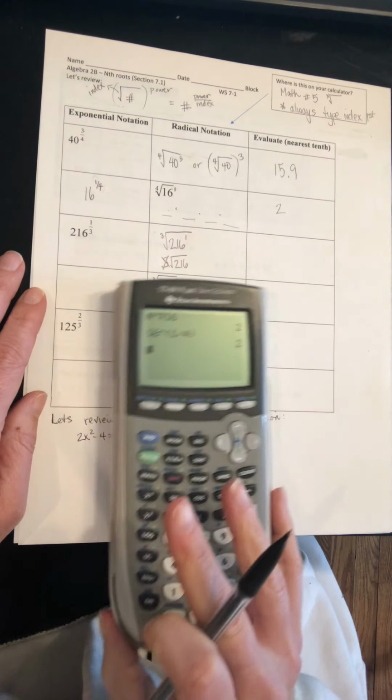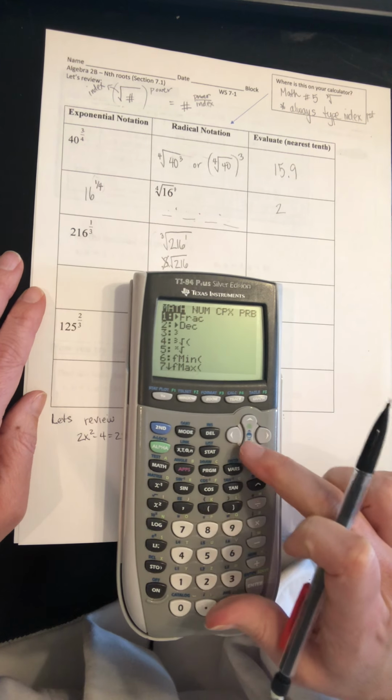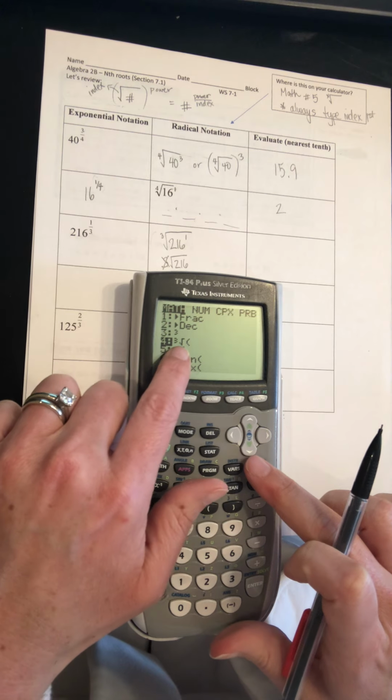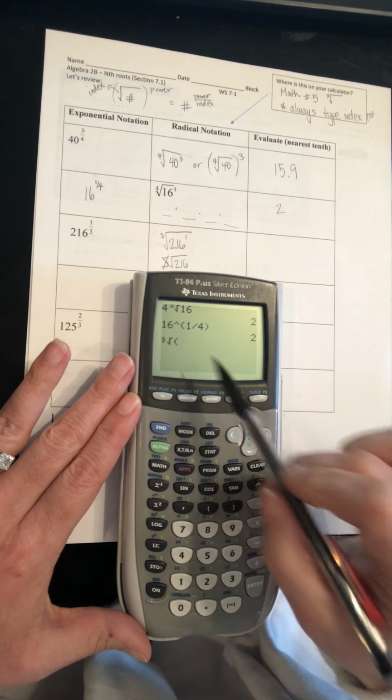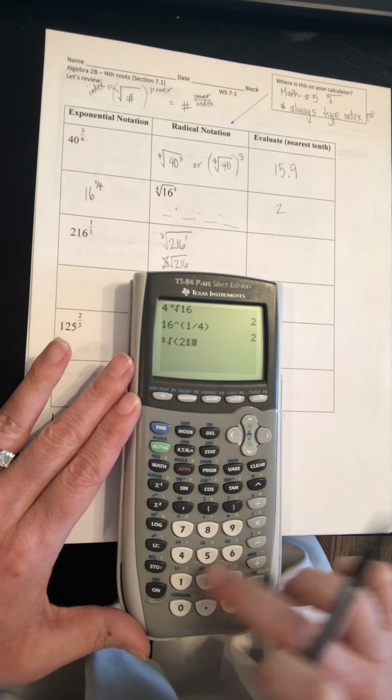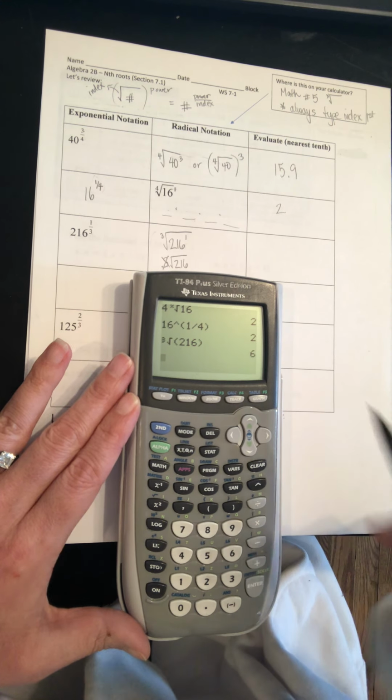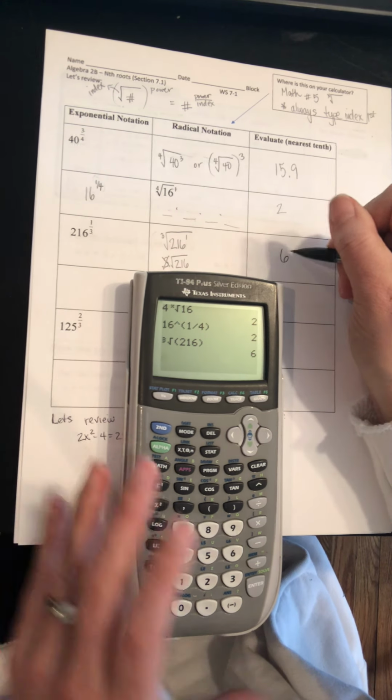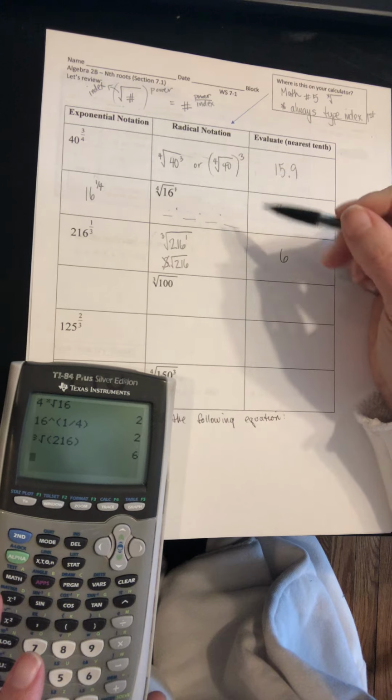So now, if I want the cube root, I can just hit math and go to number 4. Do you see how that's a cube root right there? So it automatically makes it a superscript. Then I put the 216, and I get 6, right? So that means 6 times 6 times 6 gives me 216, all right?